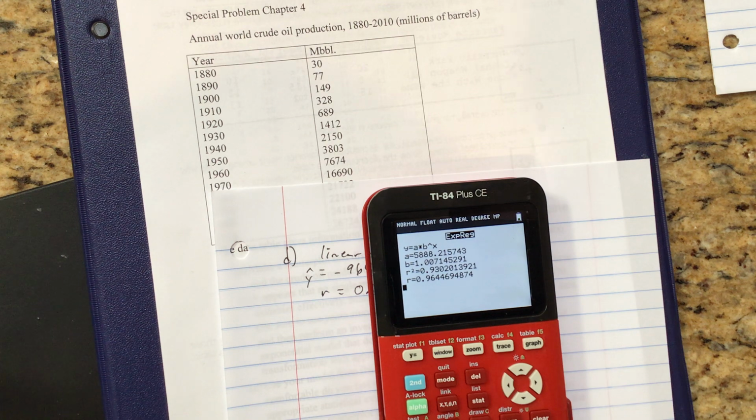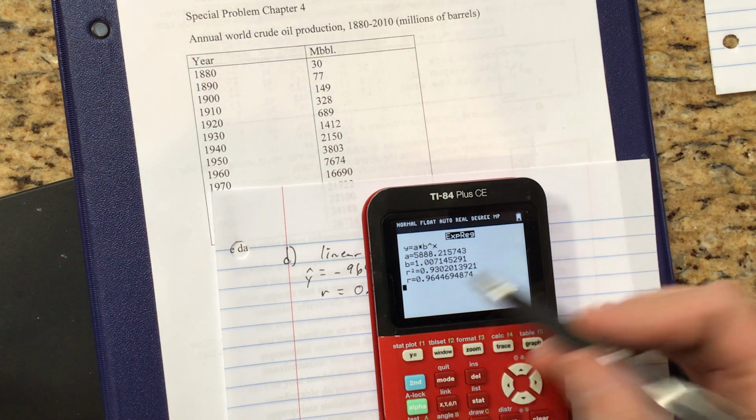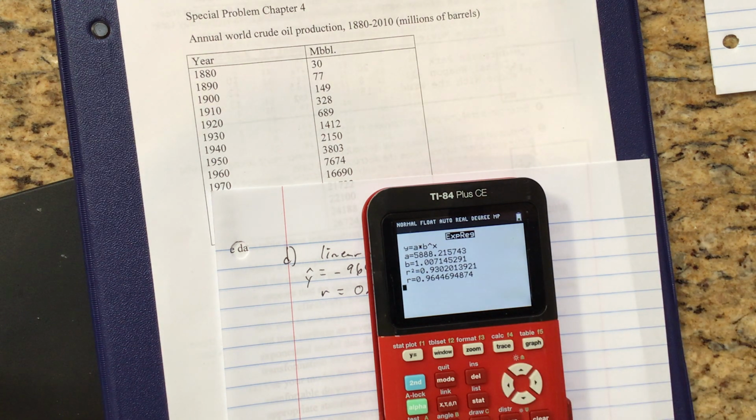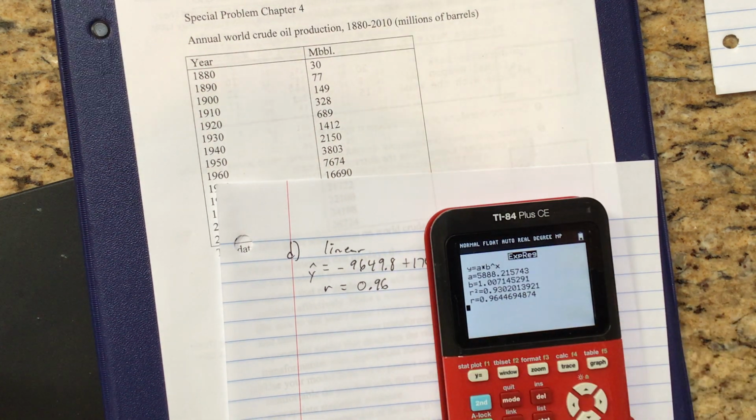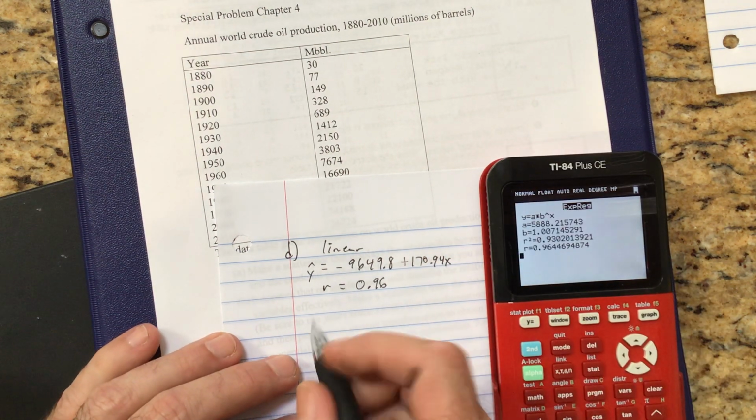There's exponential. I was actually thinking I would get a stronger correlation than that because I did see a concave up relationship, but this correlation's basically in line with linear, oddly enough.